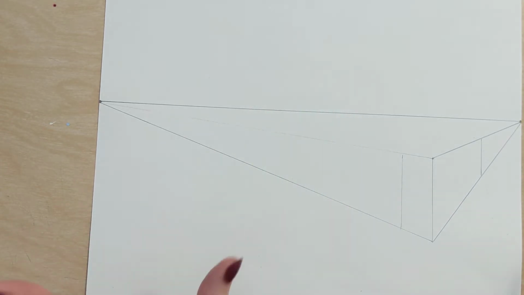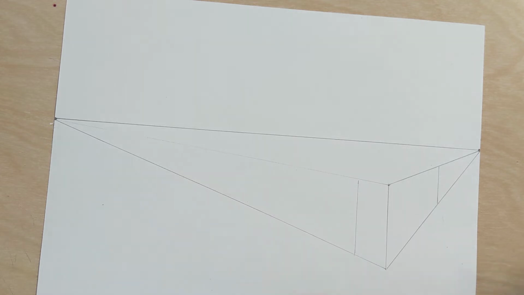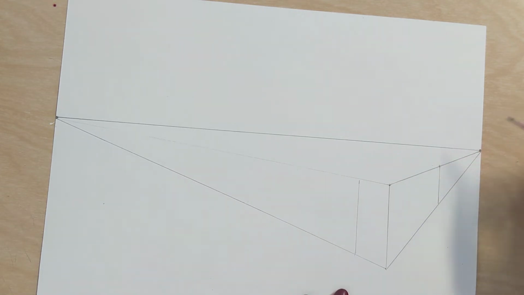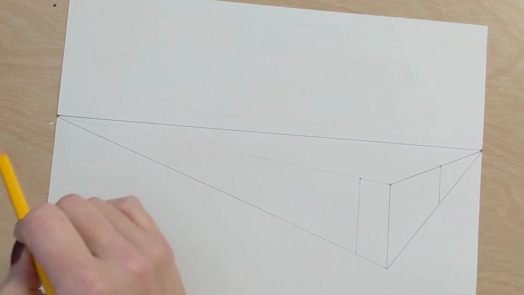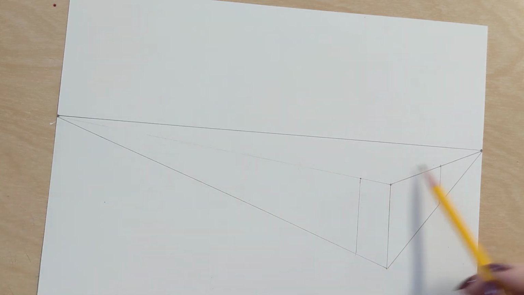Okay, so now here's where 2-point gets really cool. I'm going to take the top point of both of these new lines, and I'm going to connect those to their opposite vanishing point. So this one's on the right. I'm going to go to the vanishing point on the left. This one's on the left. I'm going to go to the vanishing point on the right, and it's going to draw the top of my box for me.